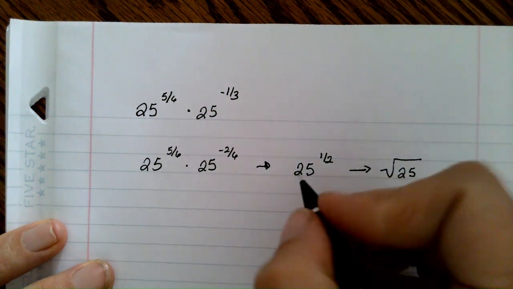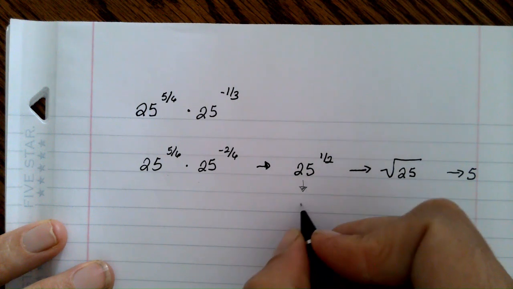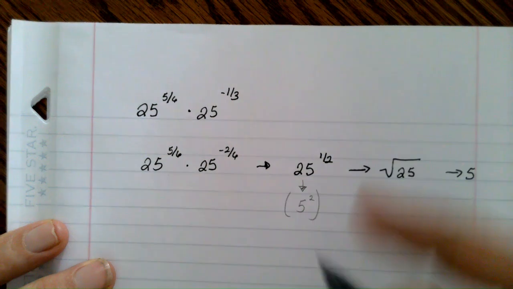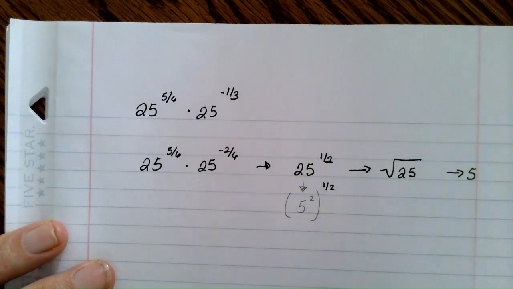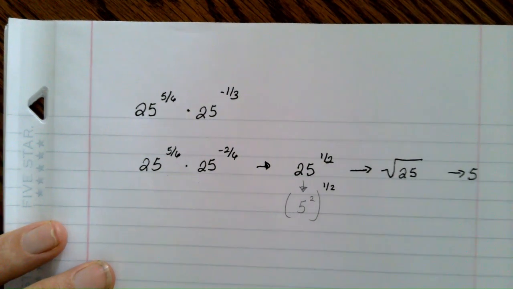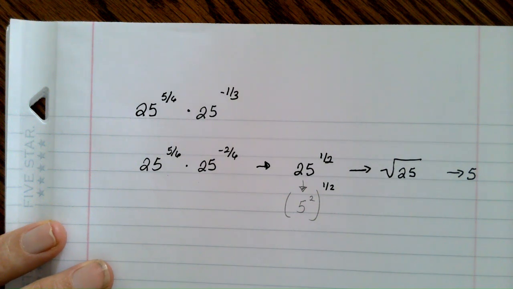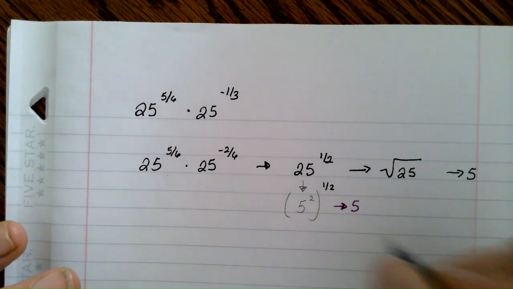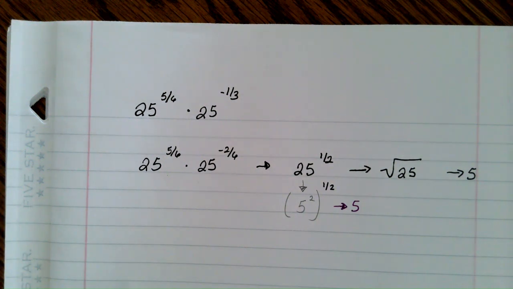Or you could say, hey, 25 is 5 squared. And we're doing that to the 1/2 power. And with double powers, you multiply, and 2 times 1/2 is 1. So we can use radicals and rational exponents interchangeably so that they work together.